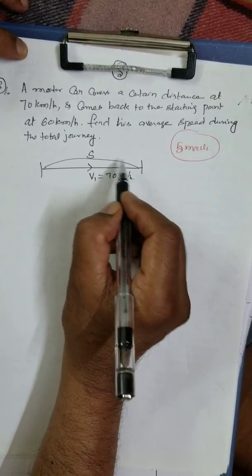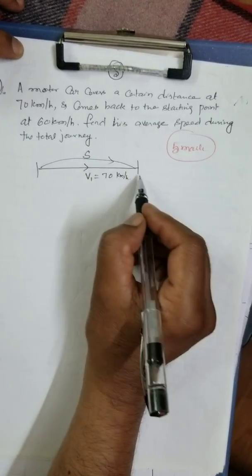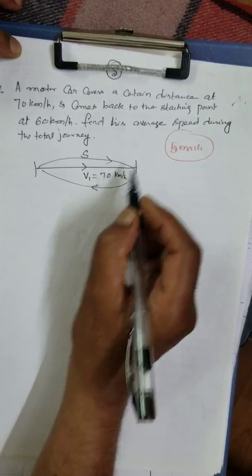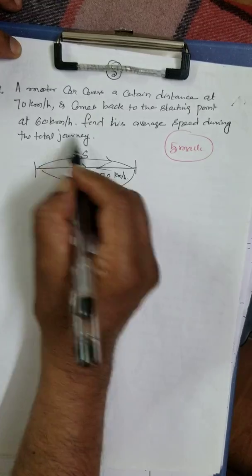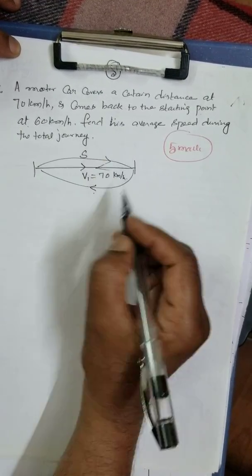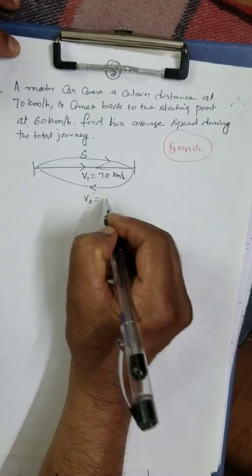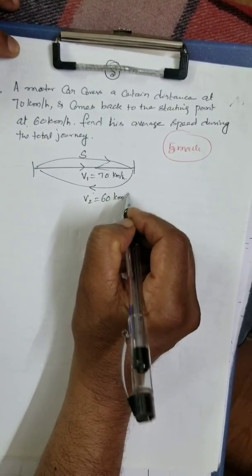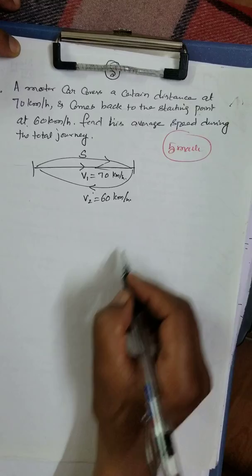It covers so much distance, then comes back to the same position in this direction, covering the same distance with a different velocity, v2 equal to 60 km per hour. Find the average velocity.